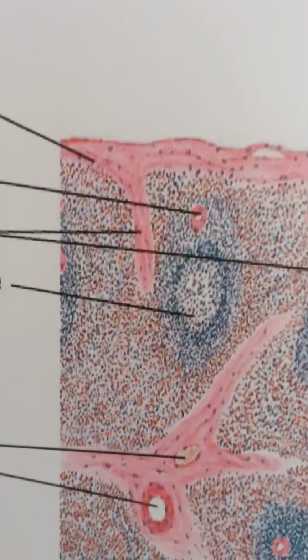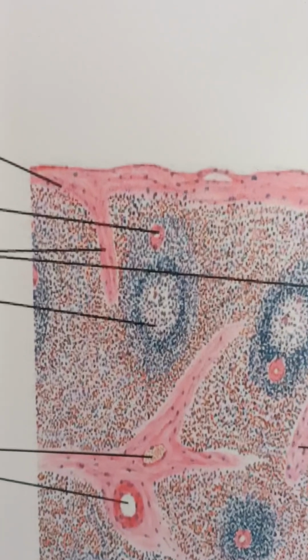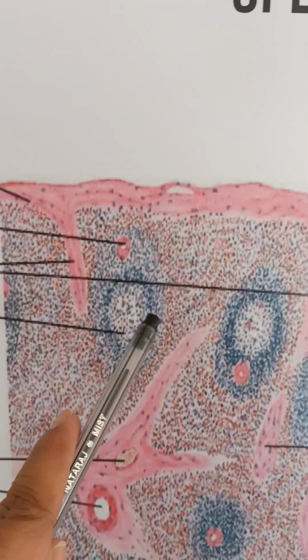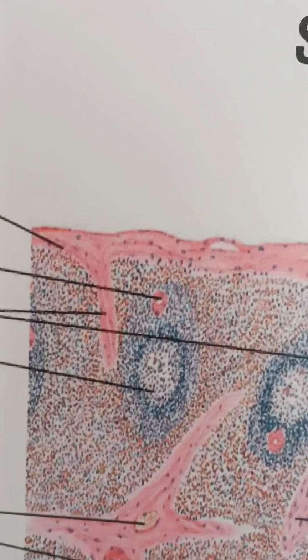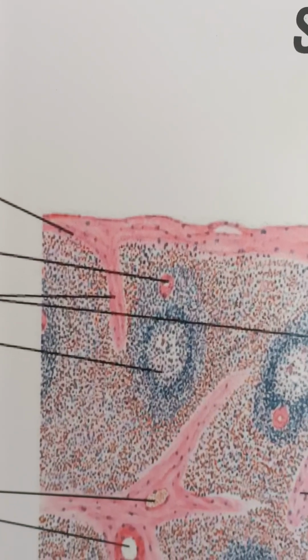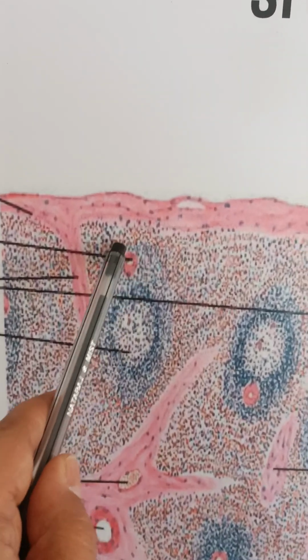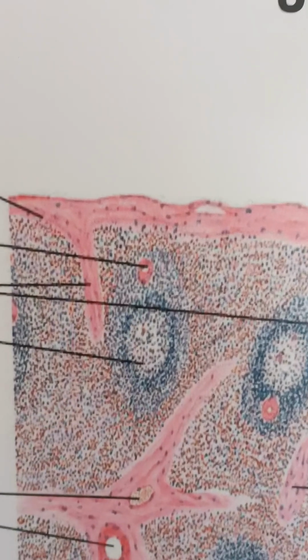in cross sections you can see this central artery, and here what I have noticed is you can also see some sheets of lymphoid tissue surrounding the central arterioles. That is called the PALS. Okay, around the central arteriole, you can see some sheath-like thing that is surrounding it.